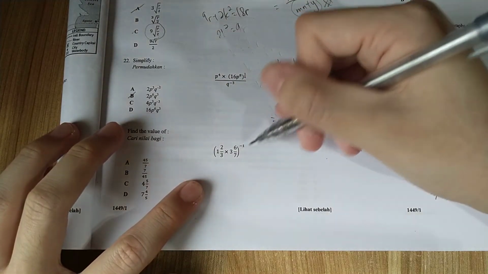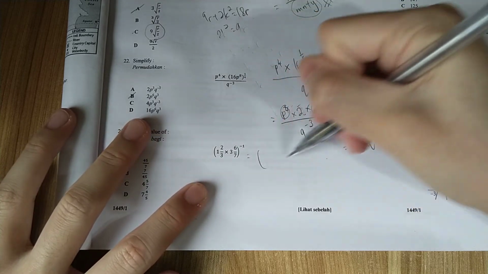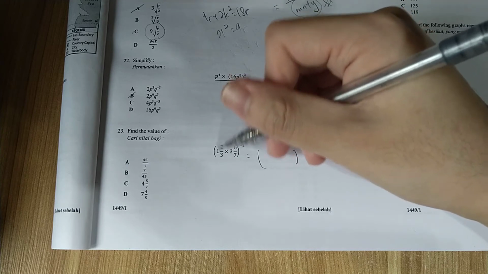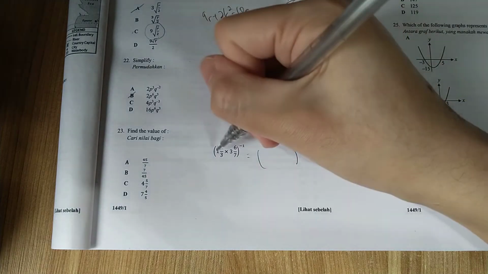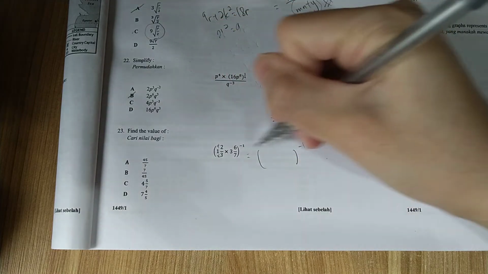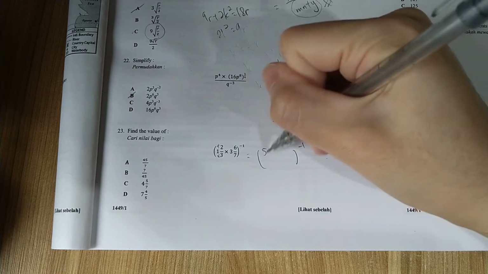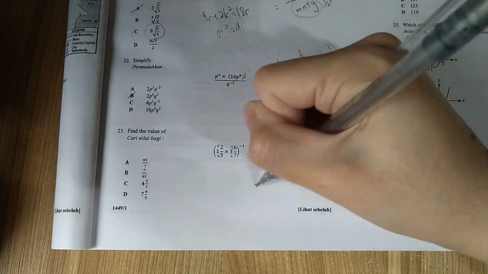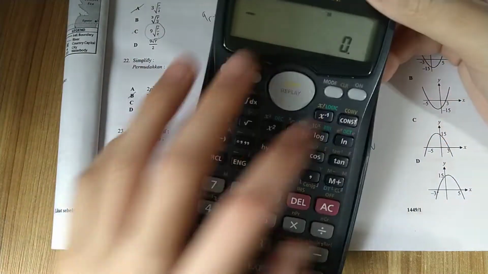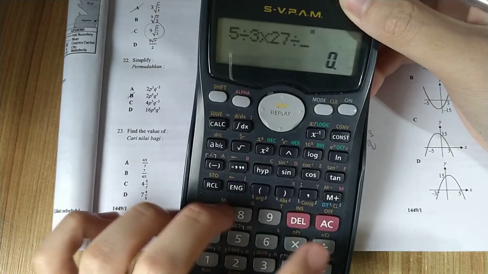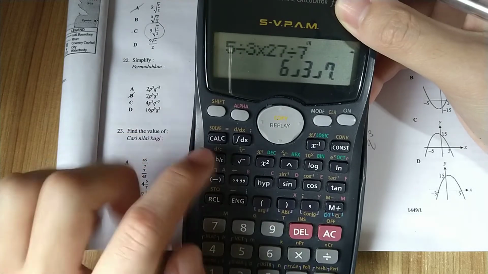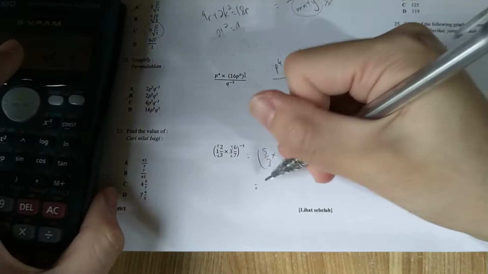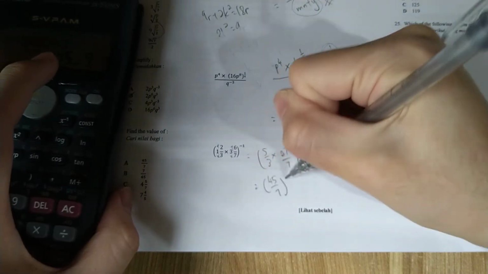23. 1, 2 over 3 times 3, 6 over 7 power negative 1. So what do you do? I will always change to improper fraction. I hate it when the fraction is written like this, so I will change to improper. How to change? Multiply and add. So you become 5 over 3. Same thing here, multiply and add. I think it's 27 over 7. And then I will just press 5 over 3 times 5 over 3 times 27 over 7. And then I will change it to a fraction, not this fraction, an improper fraction. Like this. So it will become 45 over 7 power negative 1.